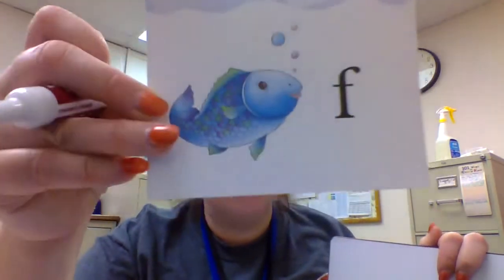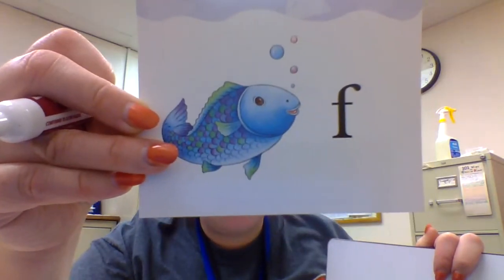All right. Next, we are going to do our picture card, our keyword card. So for this, it starts with an F. It's something that lives in the water, and it swims all the time. It has fins and scales and gills. Does anybody know what it is? It's a fish. So when we see this card, we can say fish, F, right?